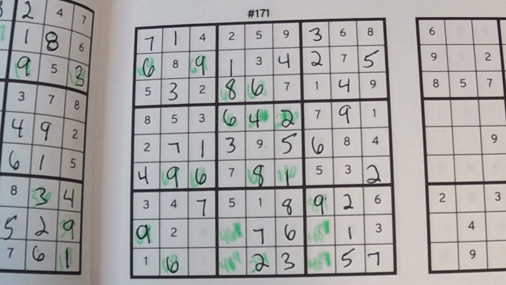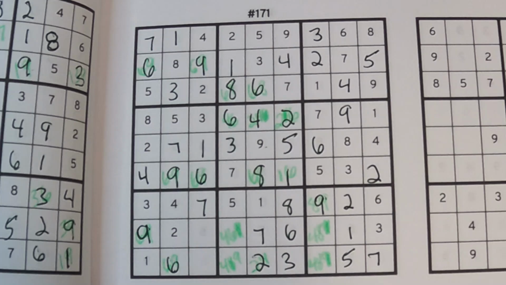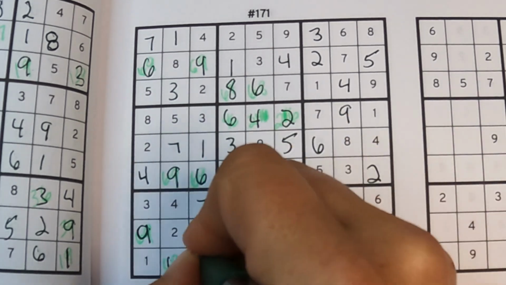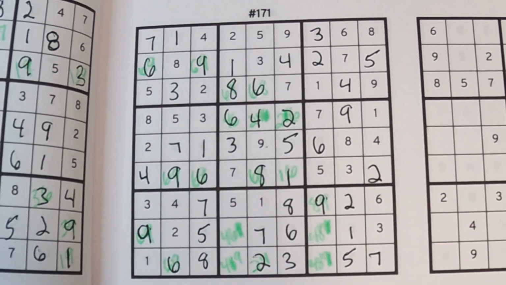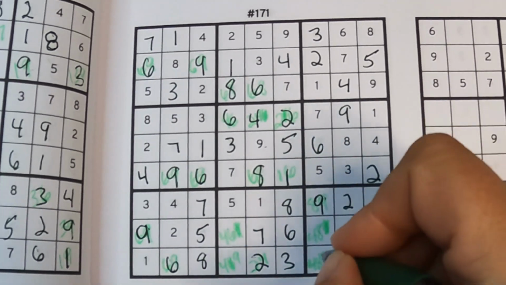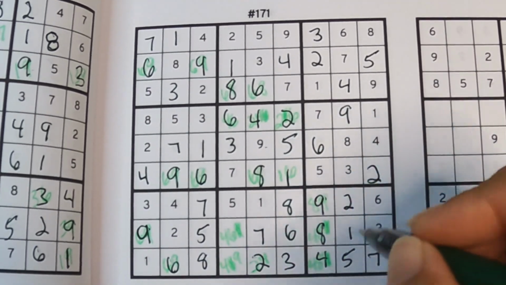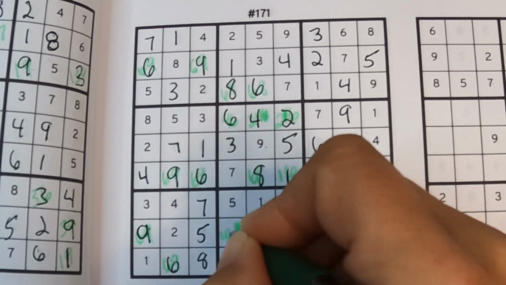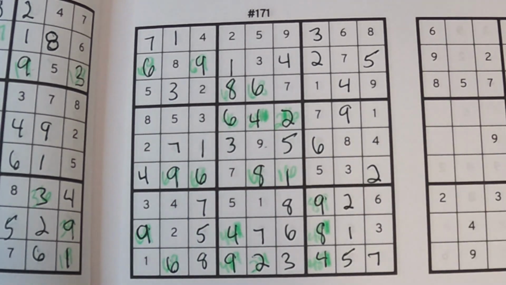So for this box now, we're missing 5 and 8. We've got a 5 here, so 8, 5. That 8 makes this our 4, 8. And that 4 makes this our 9 and 4. And there we have it for today's puzzle.